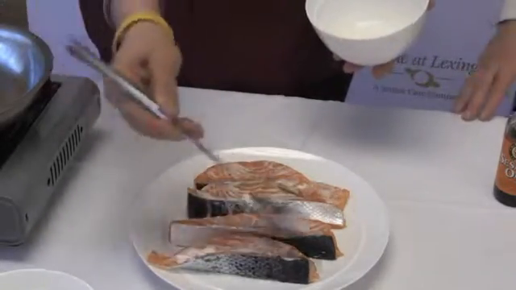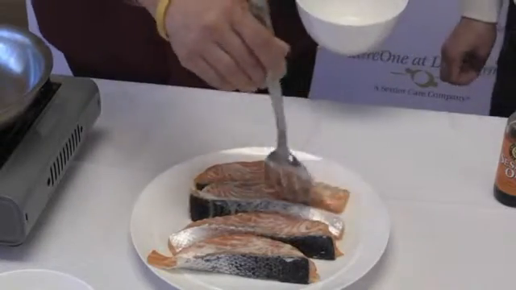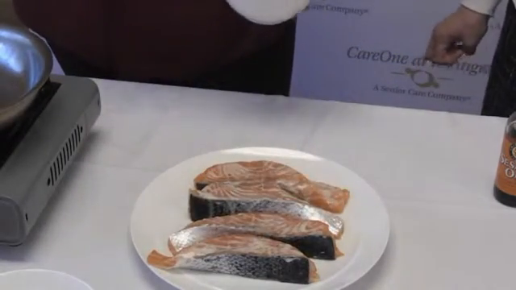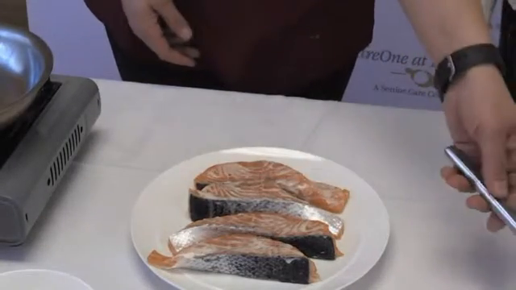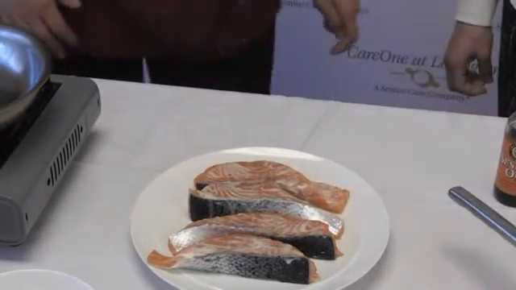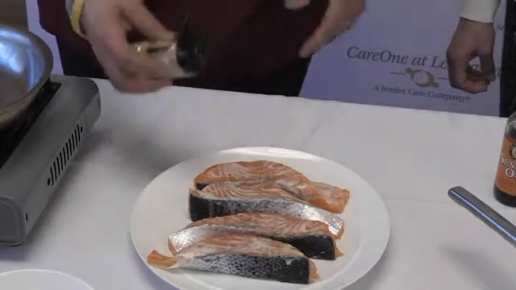Other fish that are also rich in omega-3 fatty acids, which help with inflammation, include fresh tuna, trout, halibut, shrimp, and also beef is a good source of omega-3 fatty acids. So now that Carol brushed the salmon, she's going to sprinkle it with some sesame seeds.